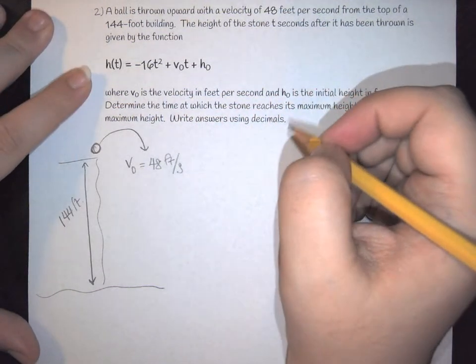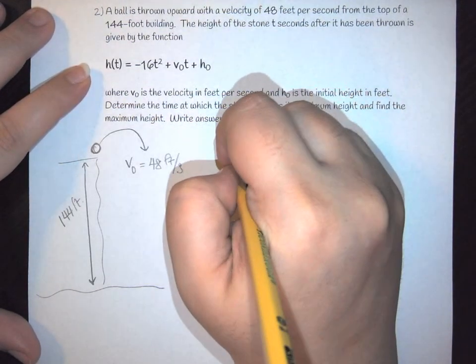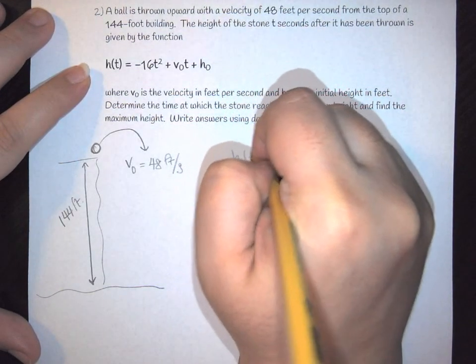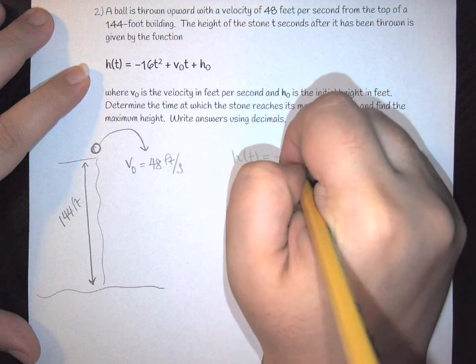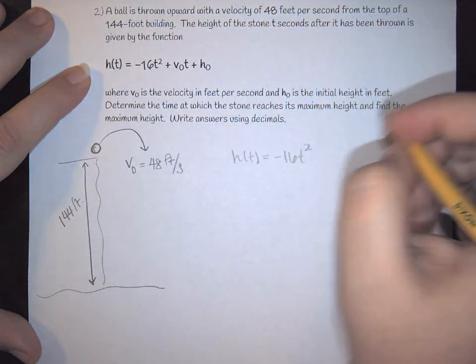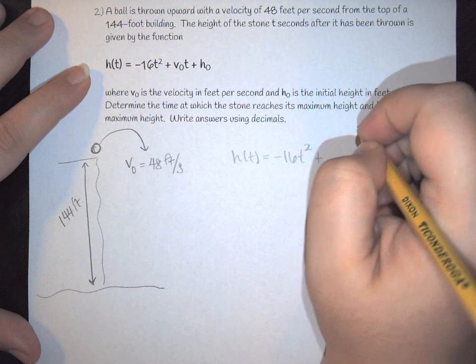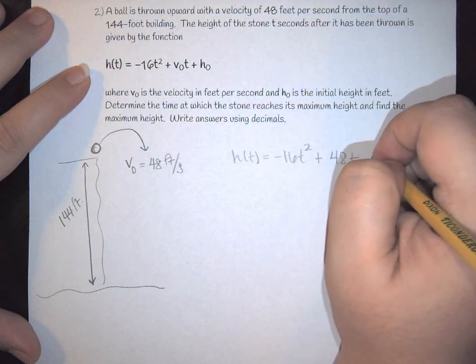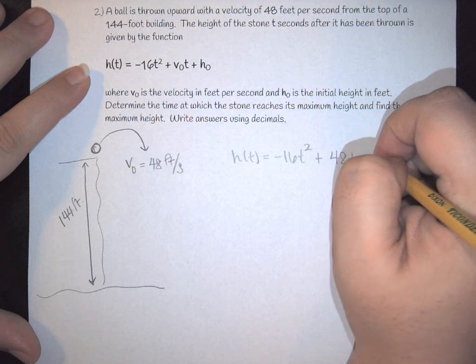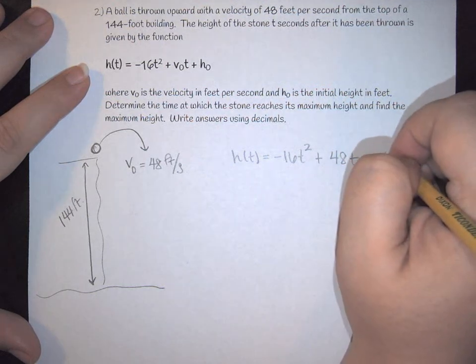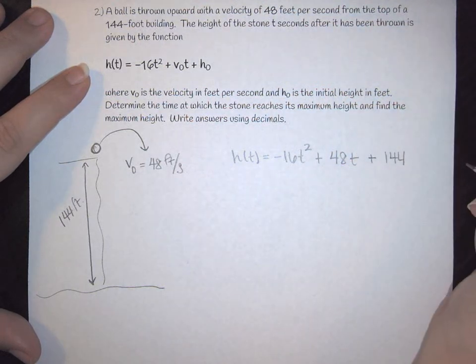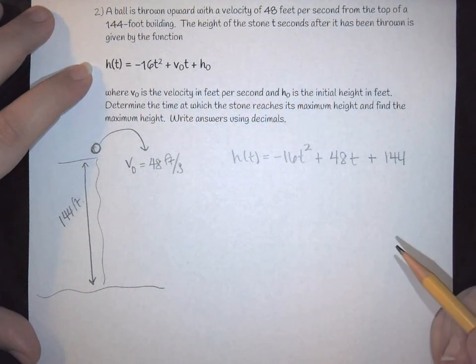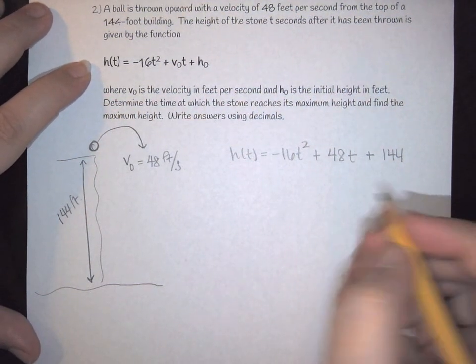So here we have to simply plug things in. So I've got this h of t is going to be negative 16 t squared plus my initial velocity of 48 t plus my initial height of 144. In this case, we can use that vertex formula.